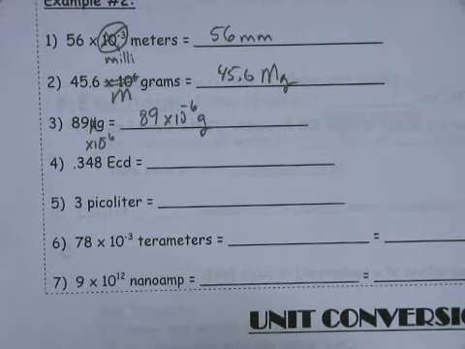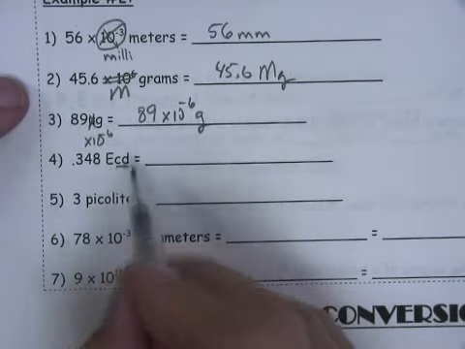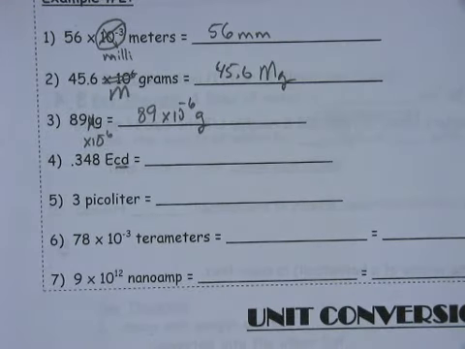All right, why don't you take a moment, stop the video, and try the next two on your own. I'll give you a hint. CD stands for candelas. Don't let that one throw you off. So give it a whirl, 4 and 5, and I'll do 6 and 7 with you.